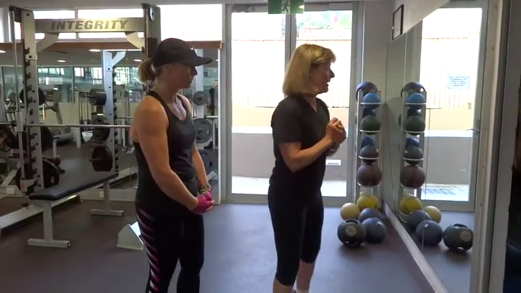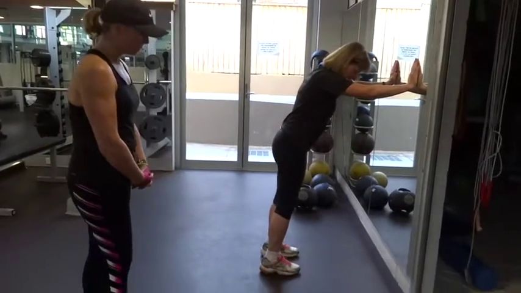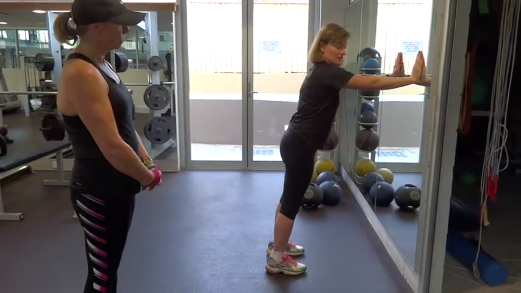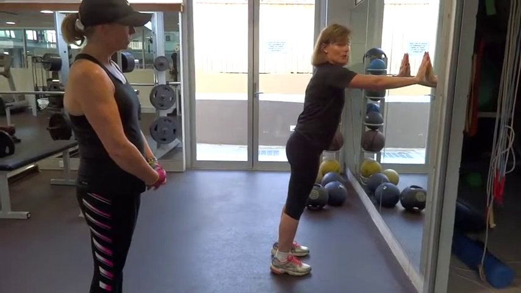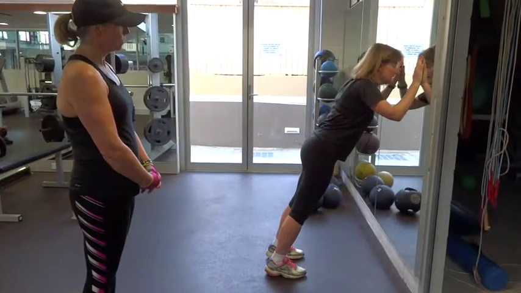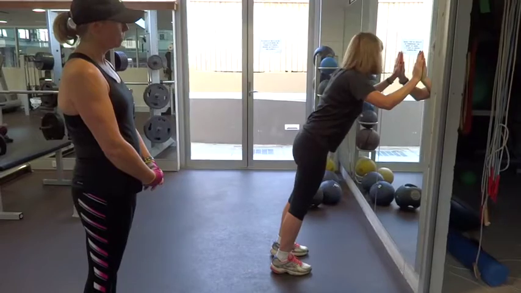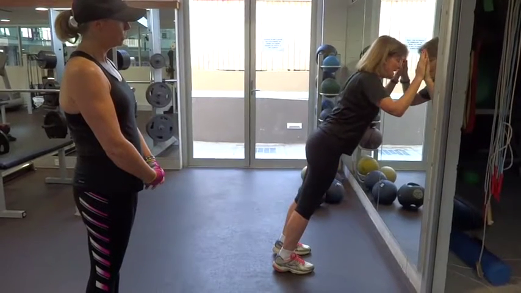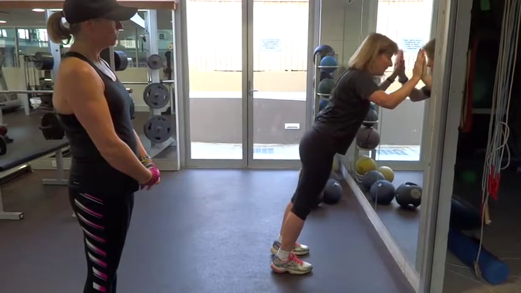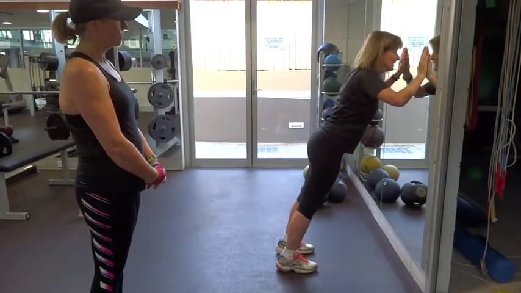I will use this wall here. So standing a little further back than arm's length. Arms shoulder width apart at shoulder height. Coming in. This is your starting position. Feet flat on the floor, torso straight. This is your starting position. On the exhale, coming back out. On the inhale, coming in.